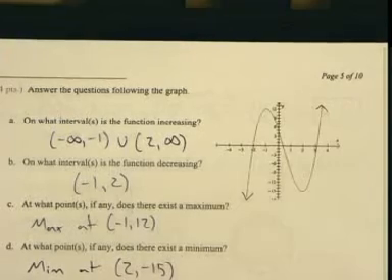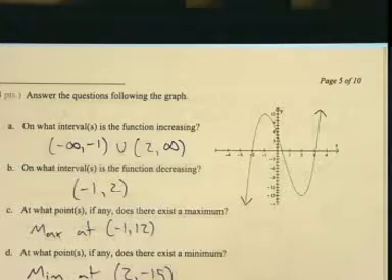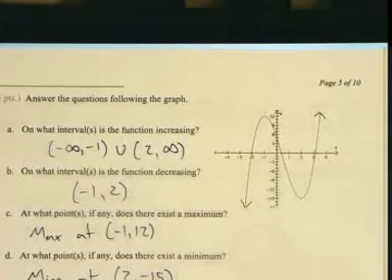Again, I don't want to spend a whole lot of time here. The second most missed problem would have been problem number 8.